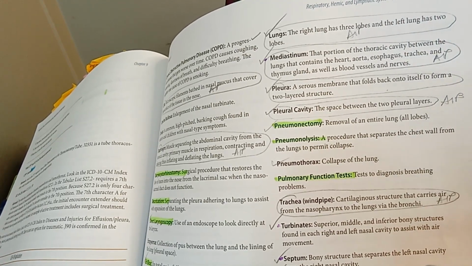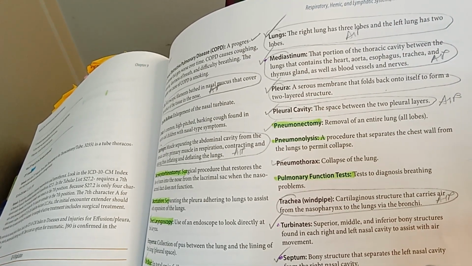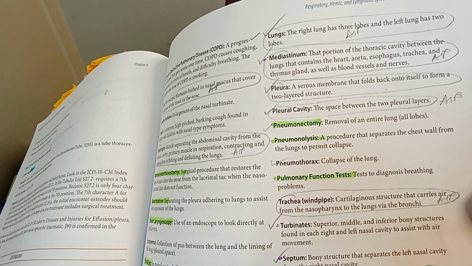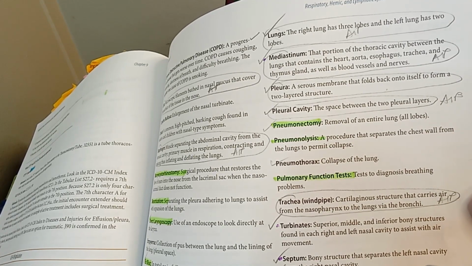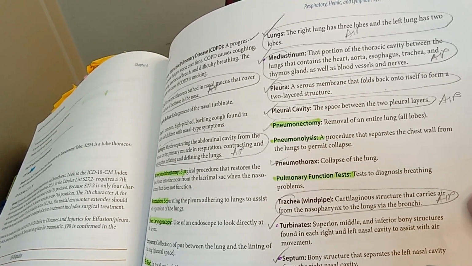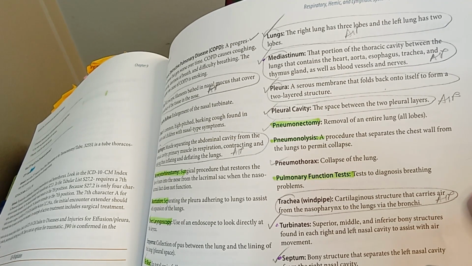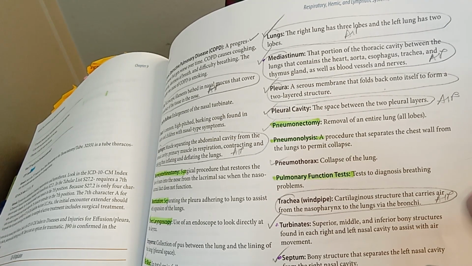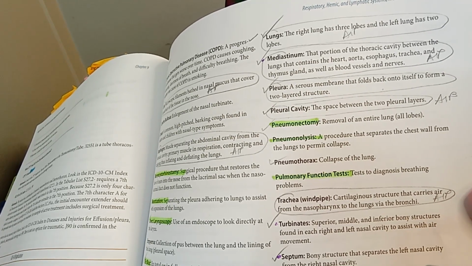You have your trachea, the turbinates, or however you choose to pronounce it. I said turbinates, some people said turbinates. However, now the turbinates, these are bones in your nose, and sometimes they get broken, sometimes they have to remove it, all different types of things. And they have the superior, middle, and inferior. So these are some of the things that you have to pay attention to.